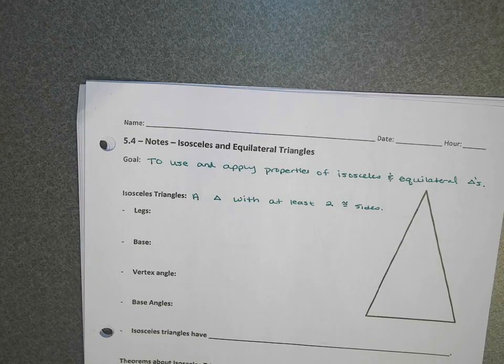If the property is for an isosceles triangle and you say at least, the properties will also work on triangles that have three congruent sides. So I believe that it should be at least two congruent sides, since everything we'll learn about isosceles triangles is also true for equilateral triangles.